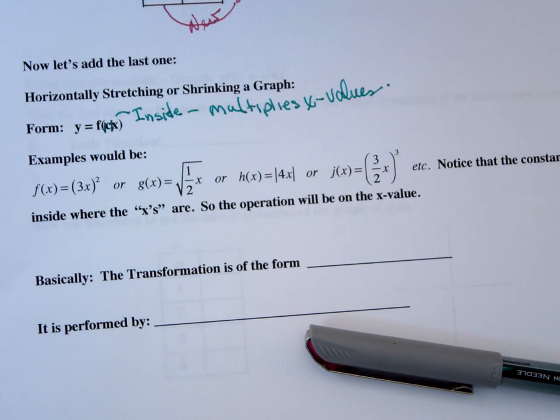And it's going to be performed by taking 1 over the absolute value of c times the x value. So it's going to be just acting exactly like your vertical stretches and shrinks.